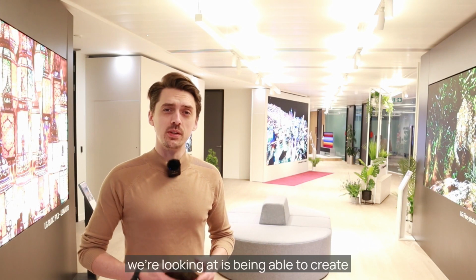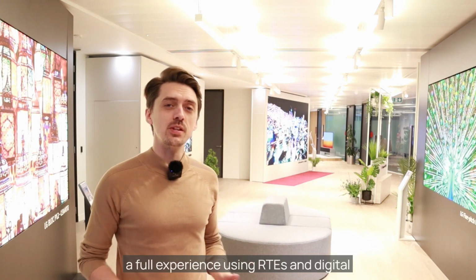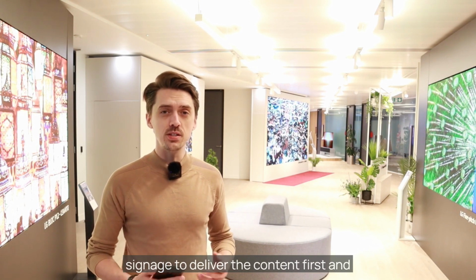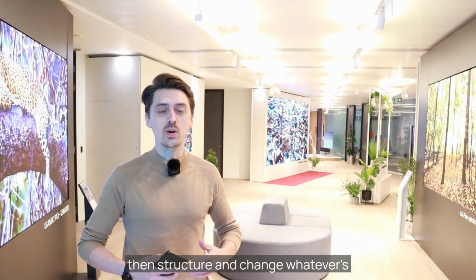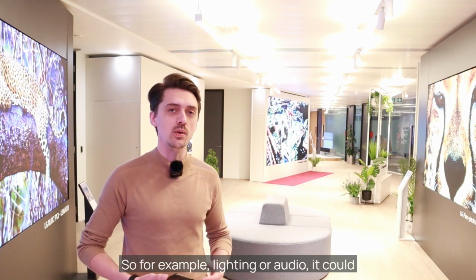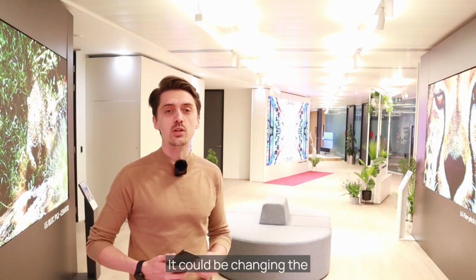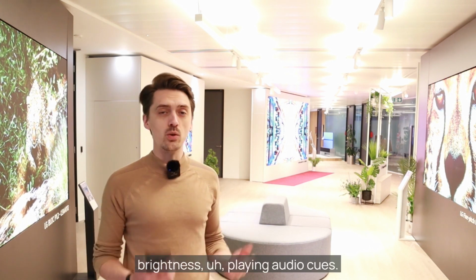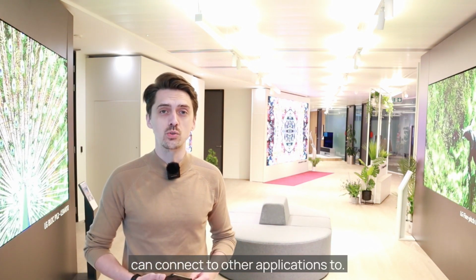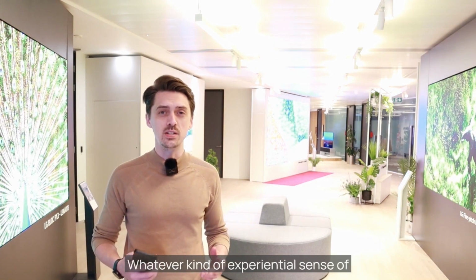So at the end of the day, what we're looking at is being able to create a full experience using RTEs and digital signage to deliver the content first and then structure and change whatever's going on around that environment. For example, lighting, audio, it could be changing the lighting on the screen, changing the brightness, playing audio cues. And again, it's all the technology that can connect to other applications to create whatever kind of experiential center that you want.